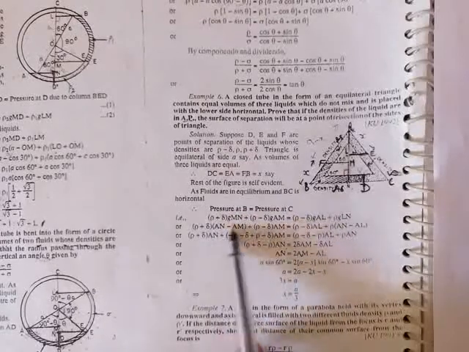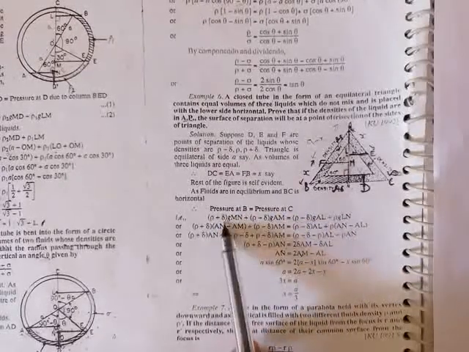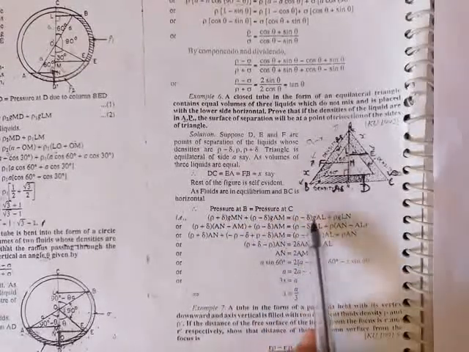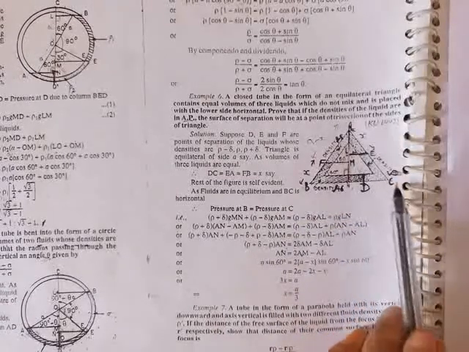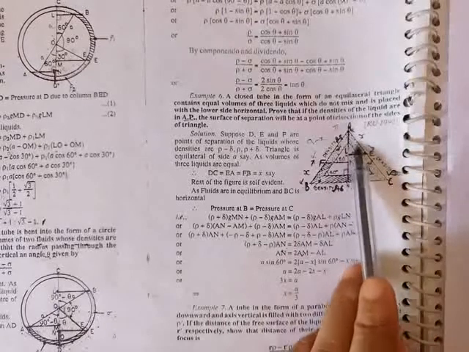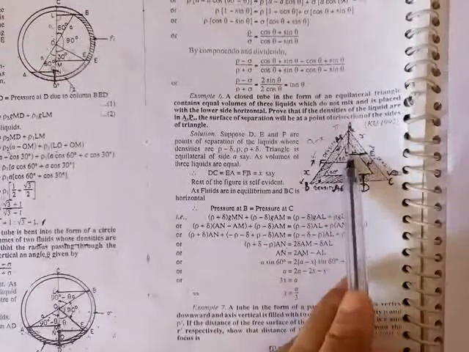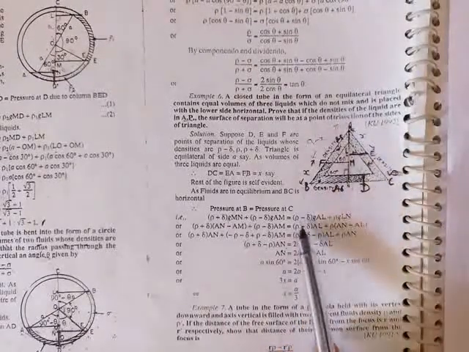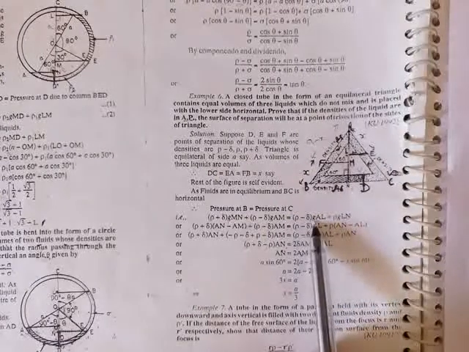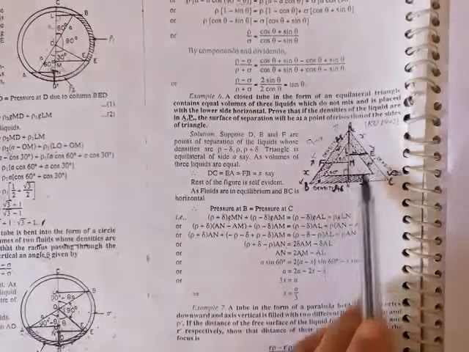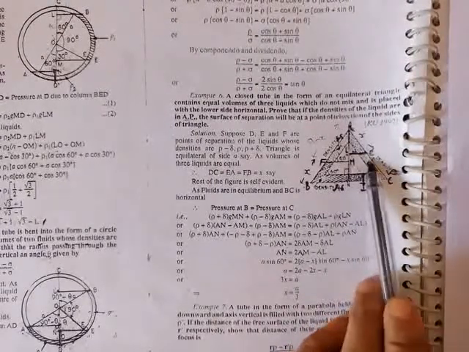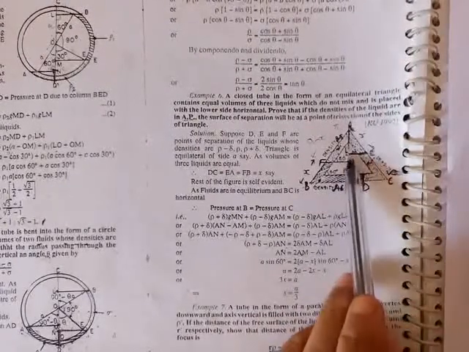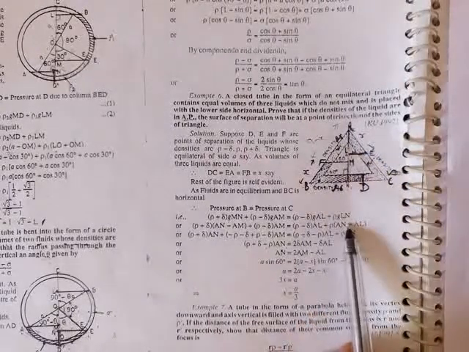So this part represents pressure at the point B. Now the pressure at the point C: here the density of the liquid is rho minus delta, and the depth of the liquid is Al. So rho minus delta into g into Al. Density of this liquid is rho, so rho into g into the depth of this liquid, Ln.